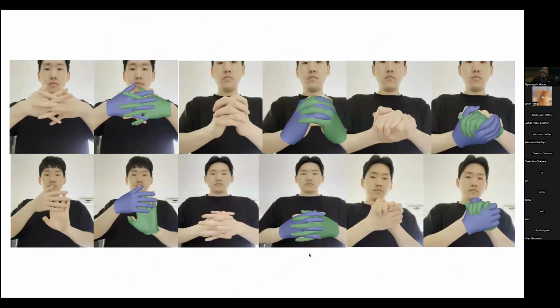And this is me. This is taken with my mobile phone, and this also shows the robustness of our regressor. There are some collisions actually, like here. If you look closely, there are some collisions, but overall, it produces some reasonable result, which of course needs to be improved.